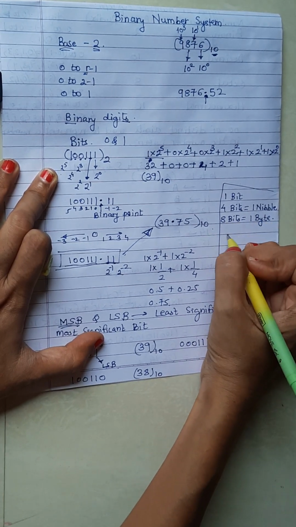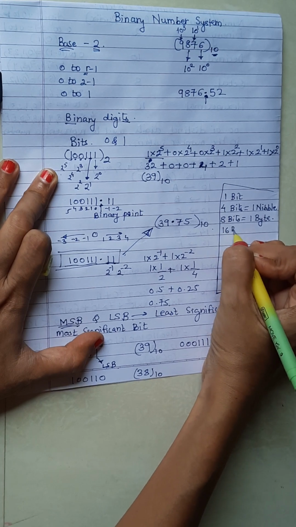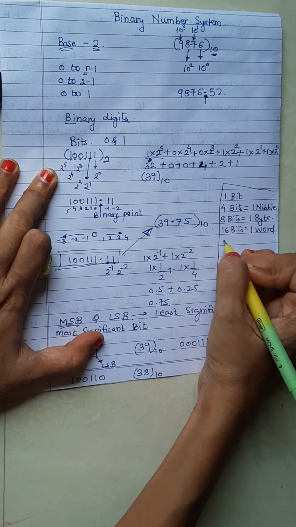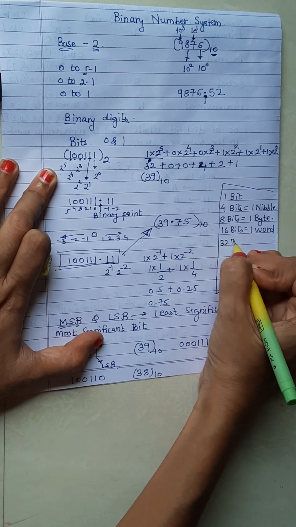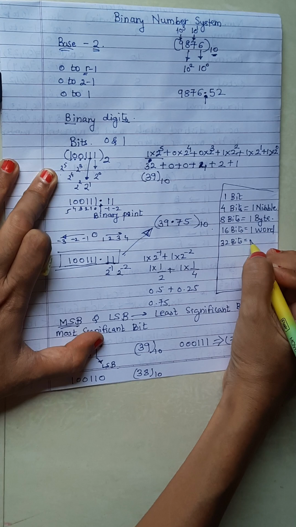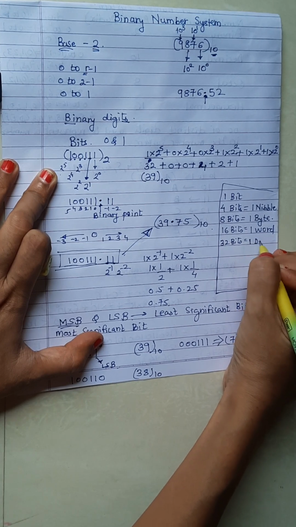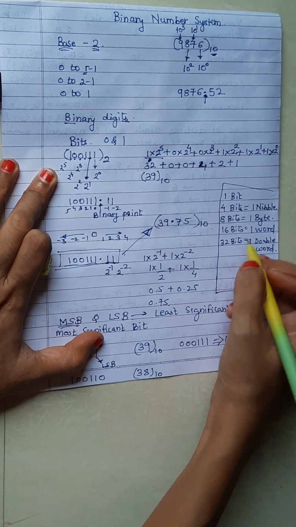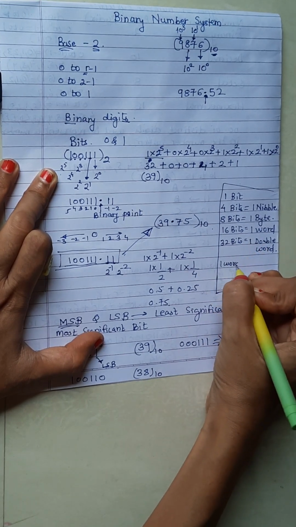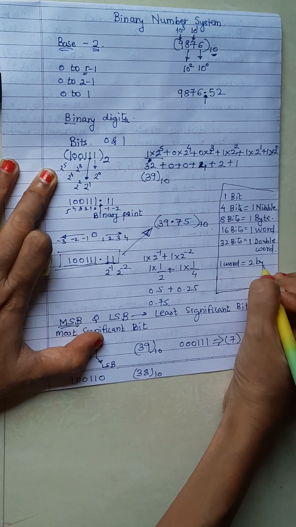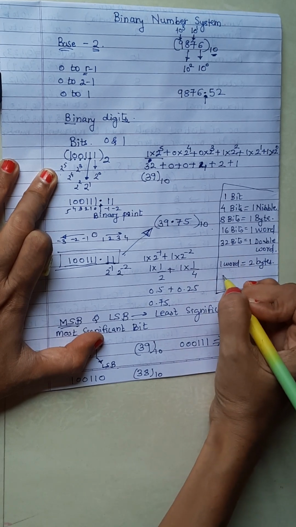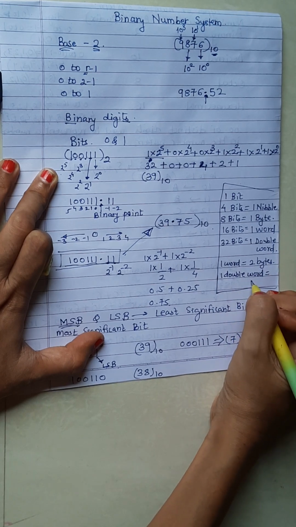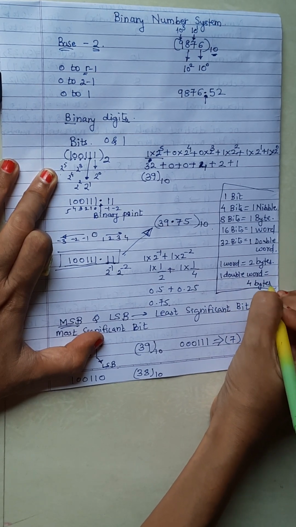If I take 16 bits, that would make 1 word. If I take 32 bits, that would make 1 double word. So you can say 1 word is equal to 2 bytes, whereas 1 double word is equal to 4 bytes.